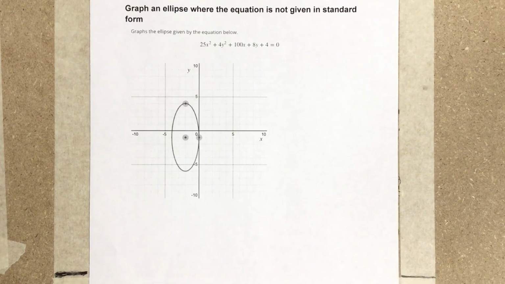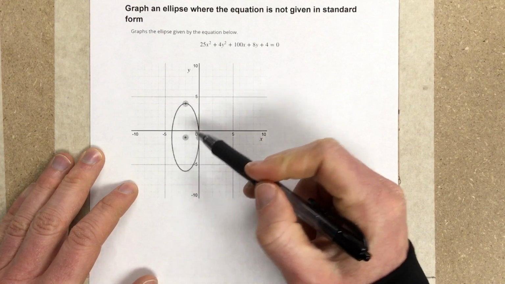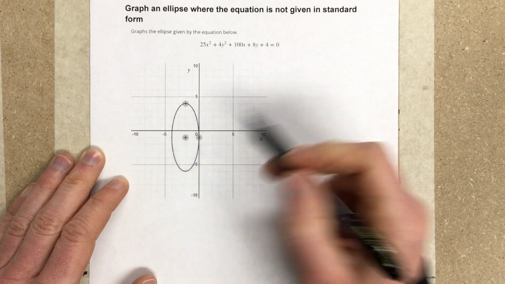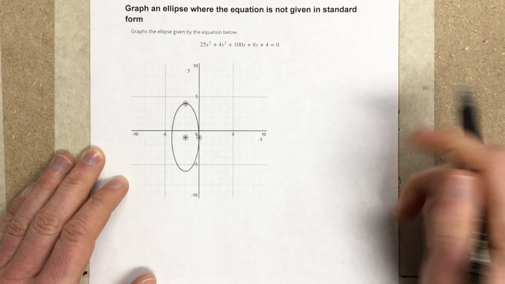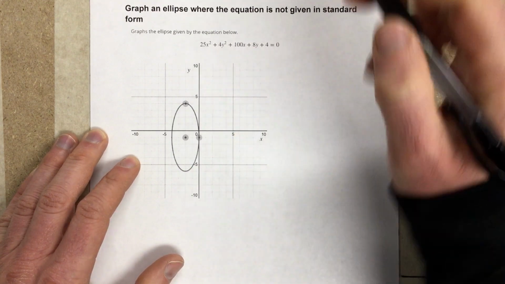In this video, we're going to graph an ellipse where the equation is not given in standard form. And they actually already have the graph written here, so I'm just going to go through all the steps to get how we would graph this. So we're going to start by completing the square on this to get this into standard form.